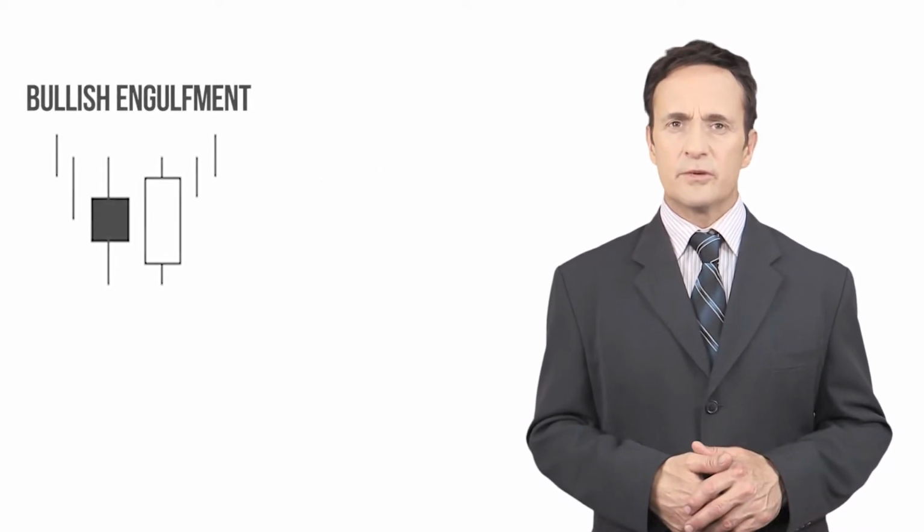During engulfment, the body of the second candlestick overlaps completely the body of the first one. It can happen that the shadows do not get engulfed. The second body should be of a contrasting colour. Traditionally, the engulfment is bullish and bearish.